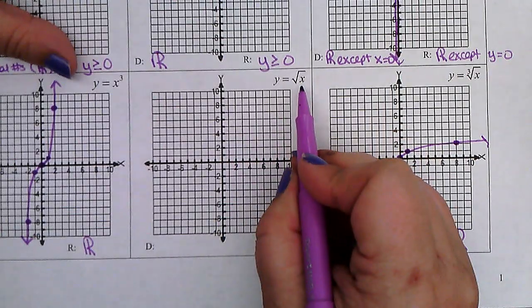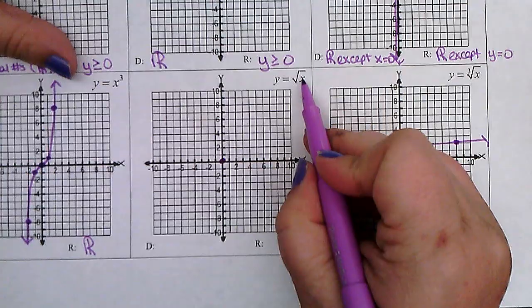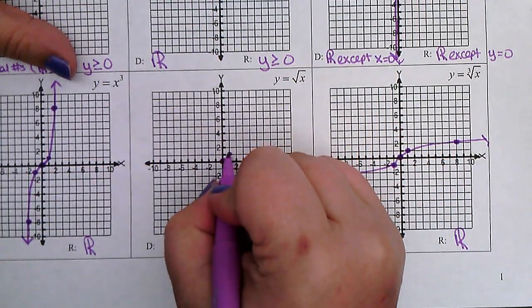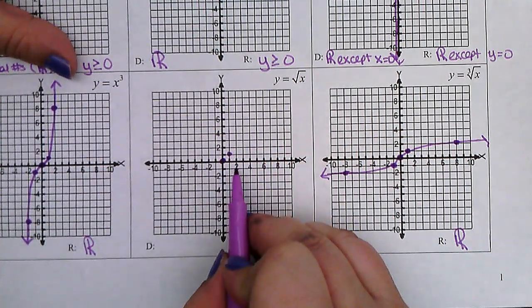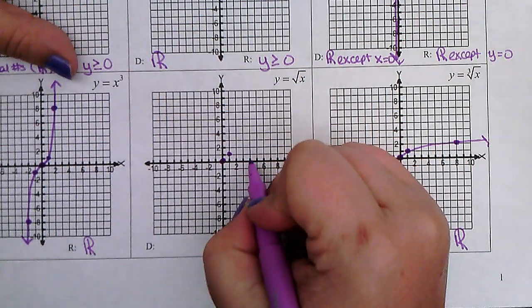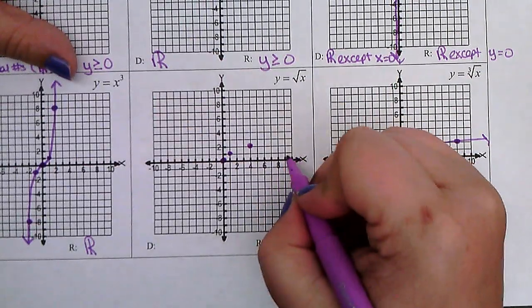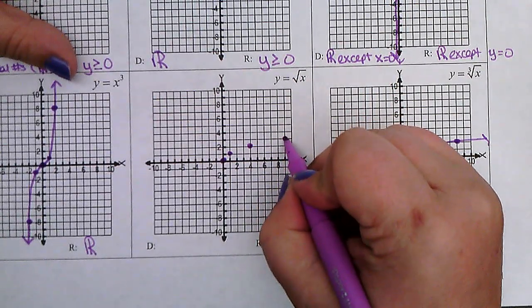Last one is the square root. So I can take the square root of 0, that's 0. Can I take the square root of 1? Yep, that's 1. I can't take the square root of 2 or 3 because they're not perfect squares, but I can take the square root of 4. The square root of 4 is 2. The next perfect square is 9, and the square root of 9 is 3.